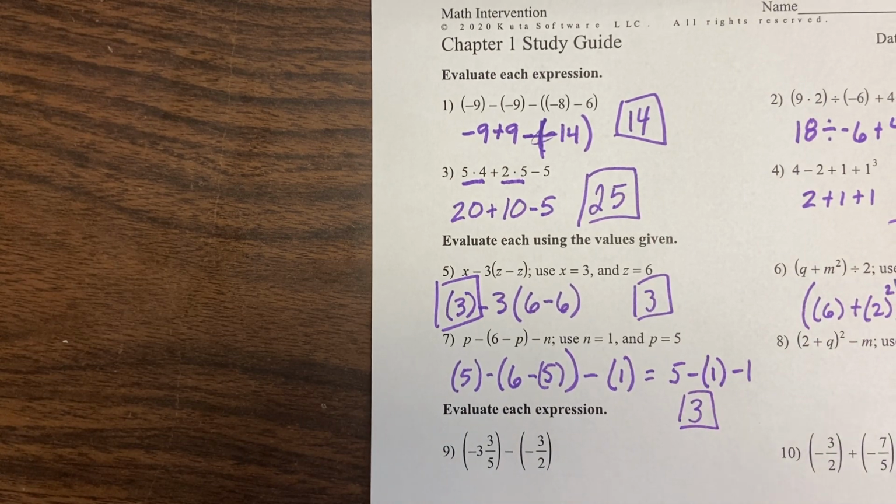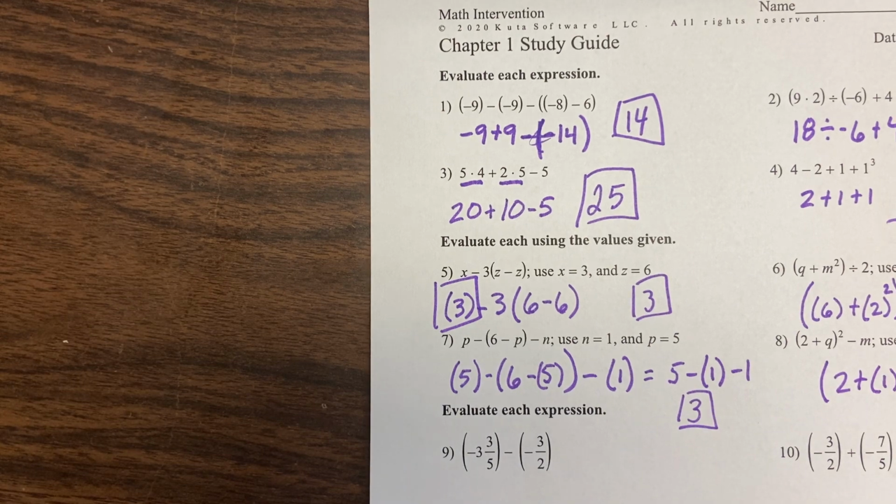And one more here. We have all of this in parentheses. We have 2 plus q, which is a 1. All of that being squared minus m, which m is now a value of 2. Notice I'm using my parentheses. 2 plus 1 is 3, right? So now we have 3 squared minus the 2. 3 squared is 9. 9 minus 2.